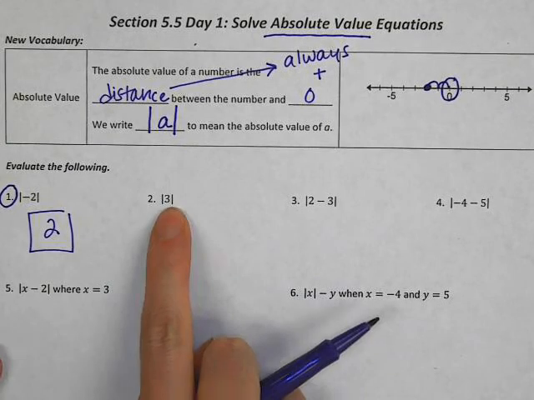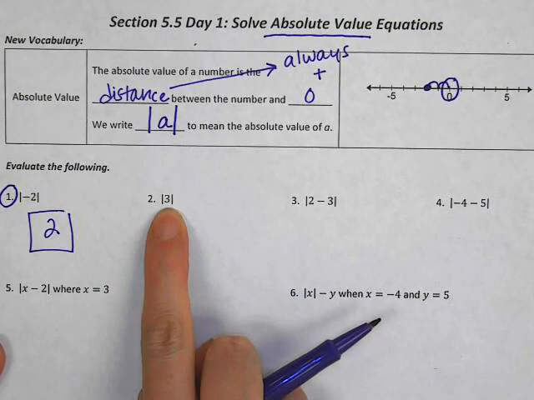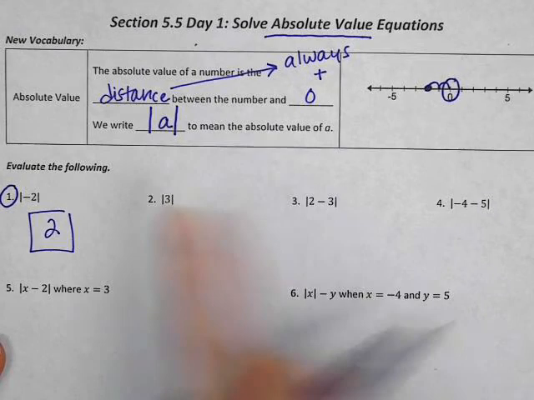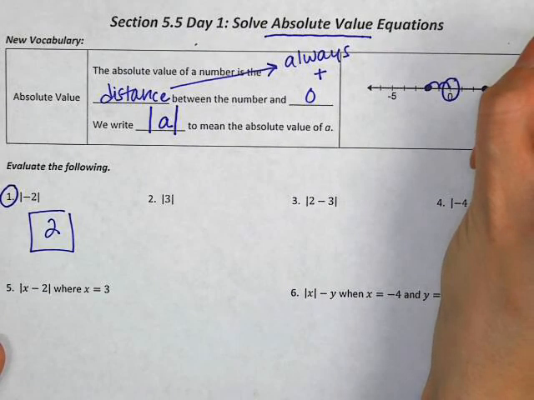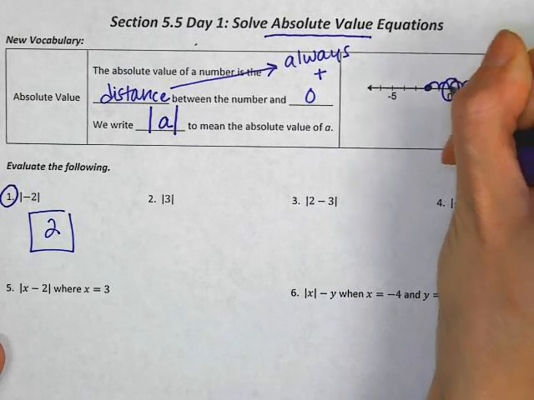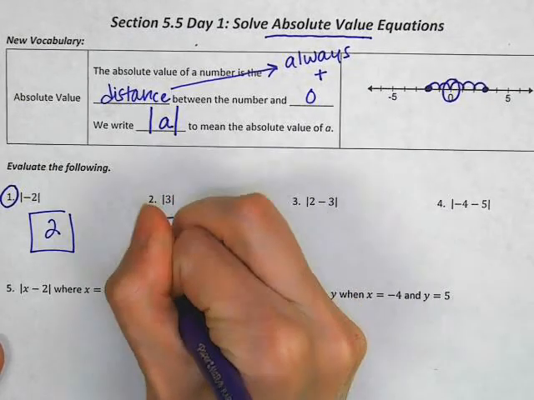Okay, so number 2, how far is 3 away from 0 on the number line? Okay, so 3 is right here. How many units away from 0 is it? 1, 2, 3. So super easy. The answer is 3.